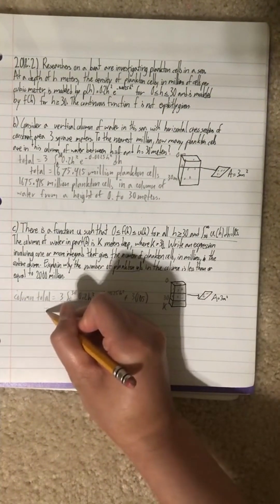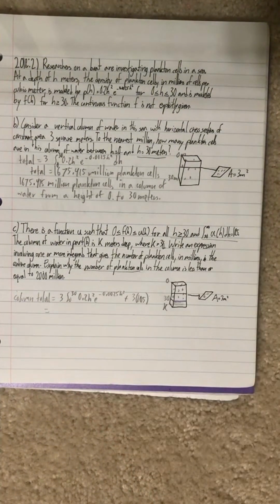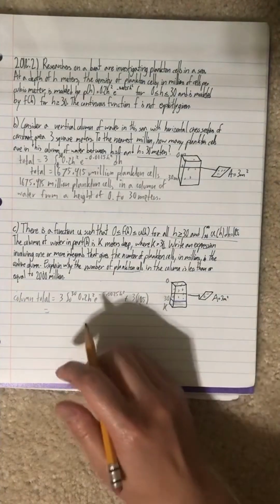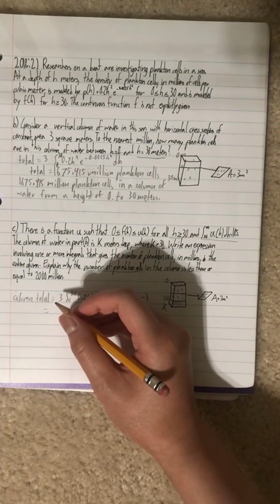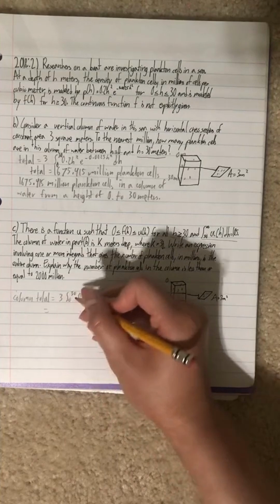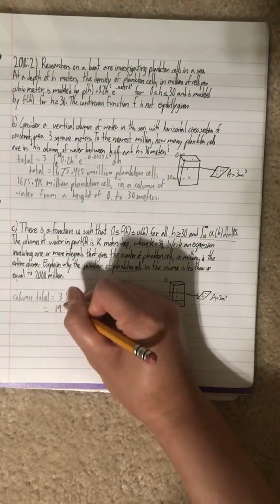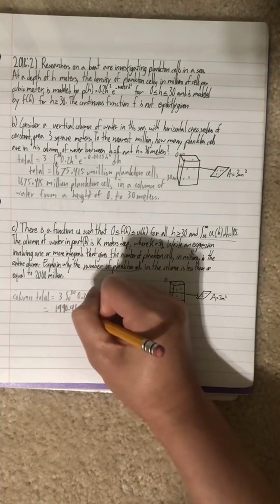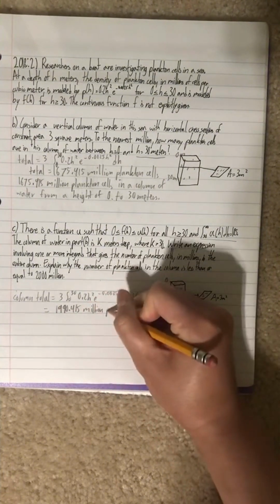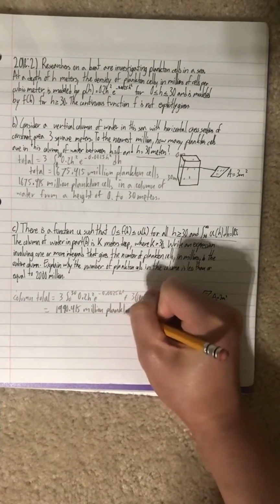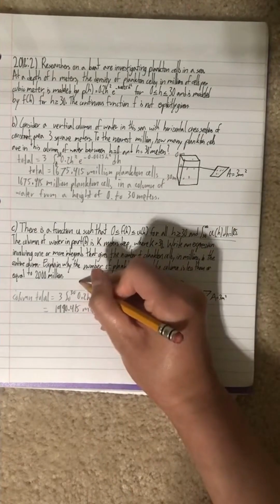If you input that into the calculator, that would give you 1,990.415 million plankton cells.